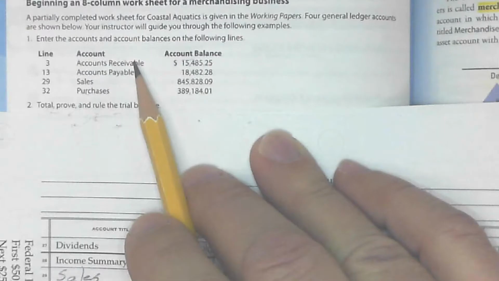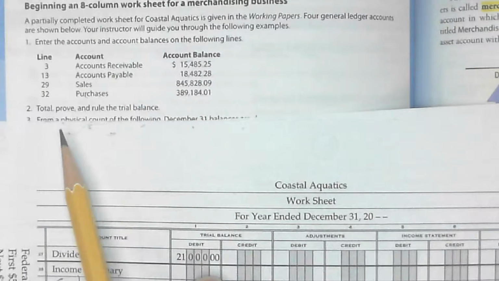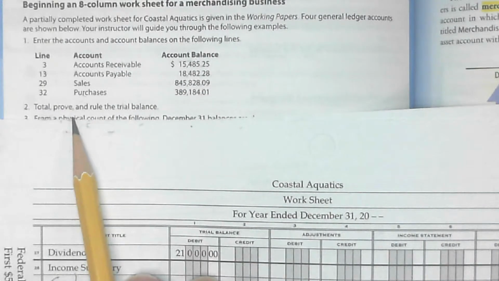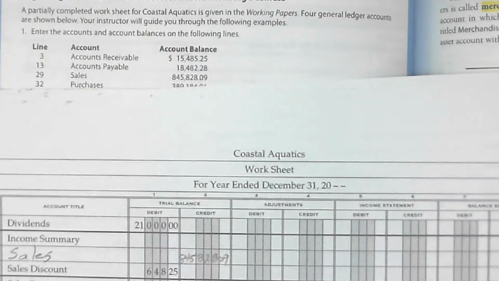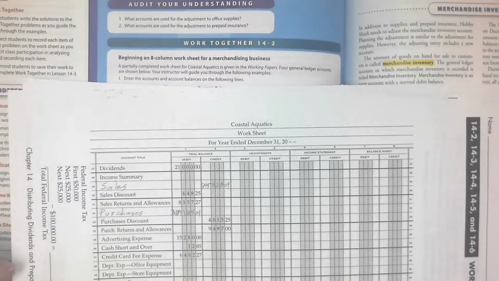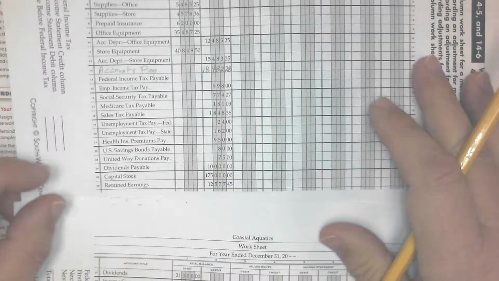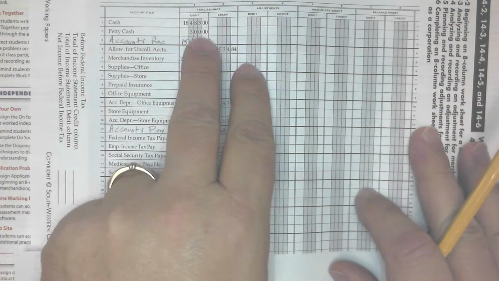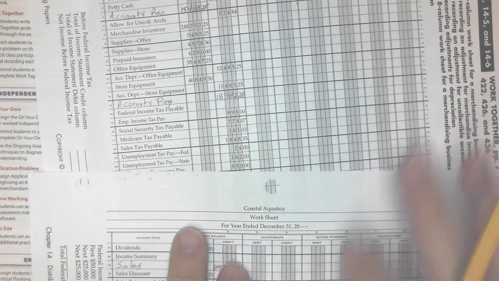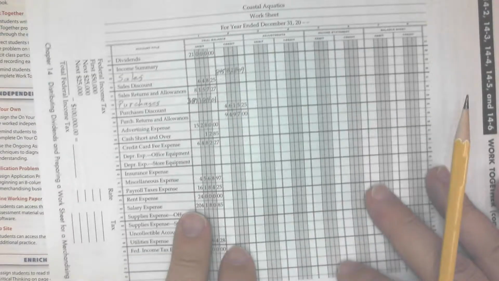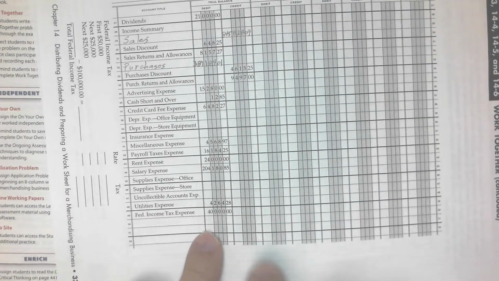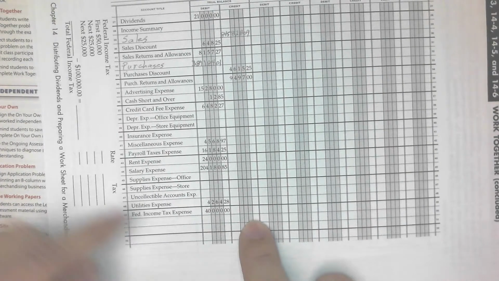So now we've got our four accounts filled in. So step 2 is to total, prove, and rule the trial balance. So I'm going to zoom this out a little bit. Now I'm going to save you some time. So what you're going to need to do when you do this on your own, taking both pages, you've got to add up both columns, continue down through both pages to the bottom, and both sides should be equal.